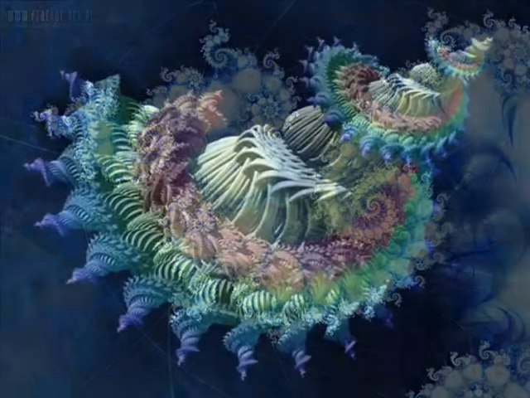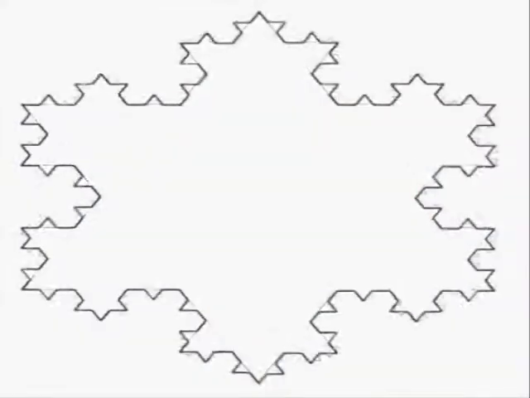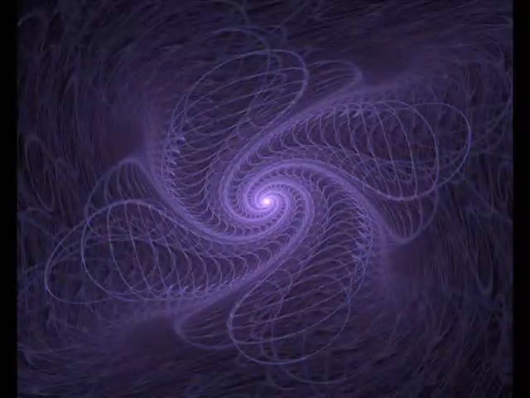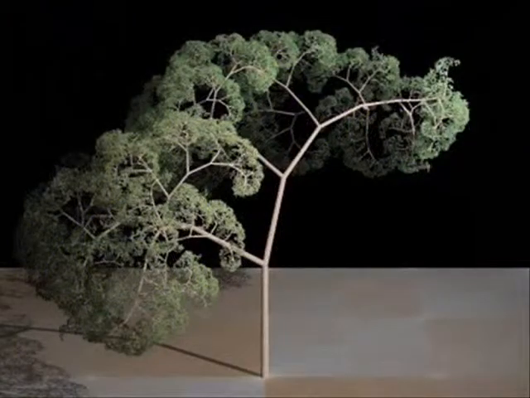fractal, fractal, fractal, fractal. They are fractal.